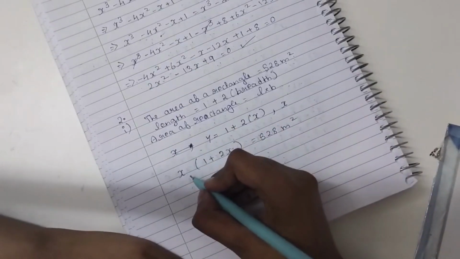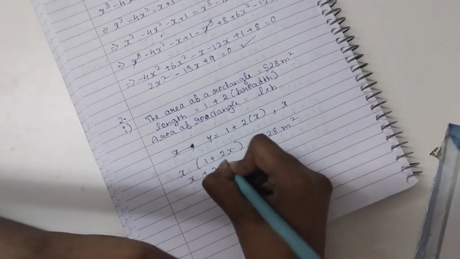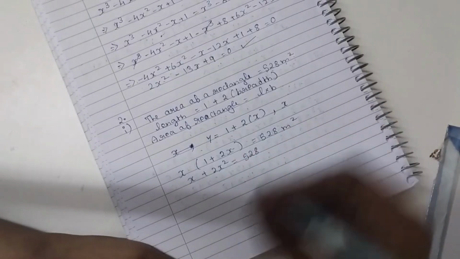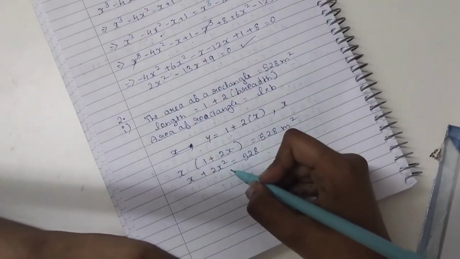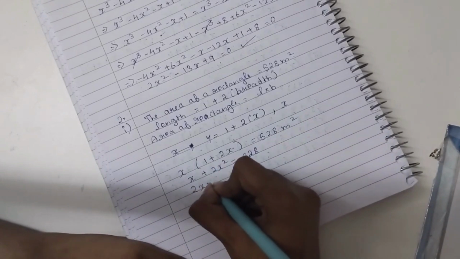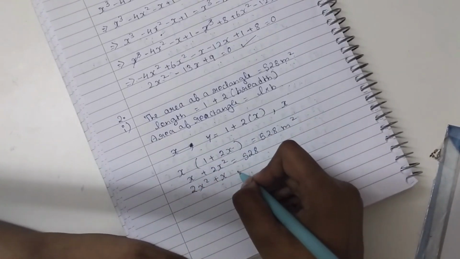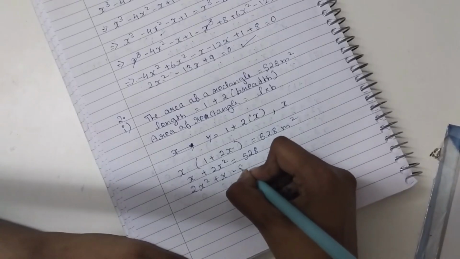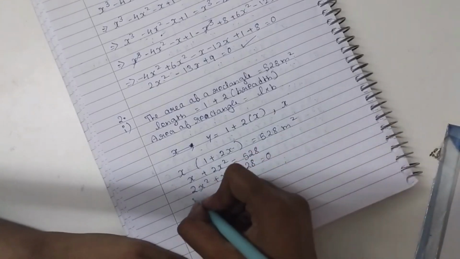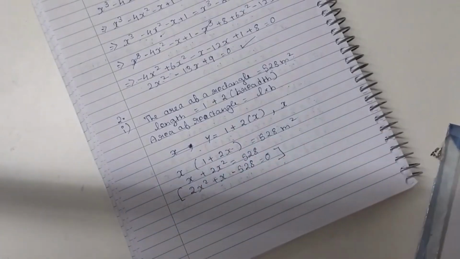So when we multiply x within the bracket, we'll get x plus 2x squared is equal to 528. So in order to rewrite this in the form of ax squared plus bx plus c, we will get 2x squared plus x, and we're going to bring this to the left-hand side, which will give us 500 minus 528, which is equal to 0, and this will be the required quadratic equation.